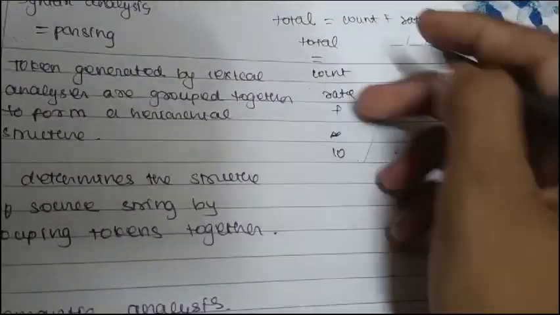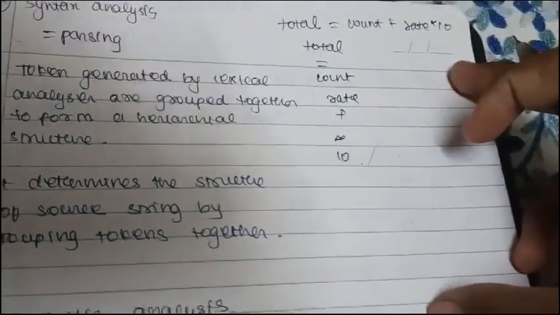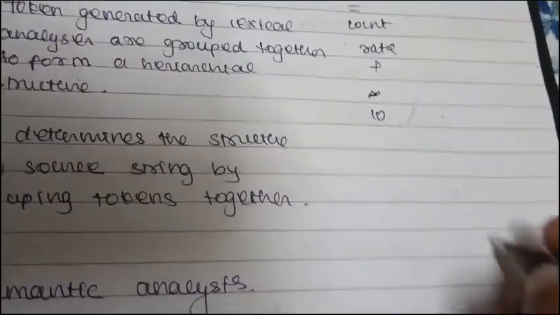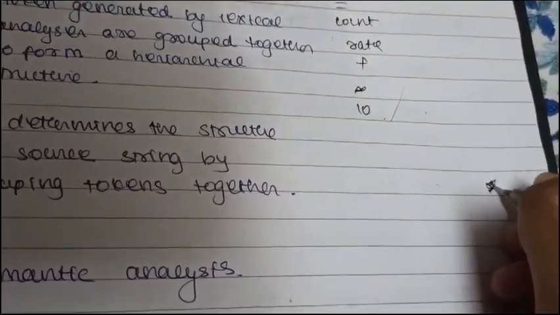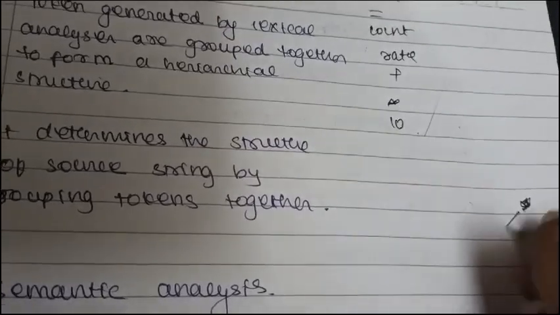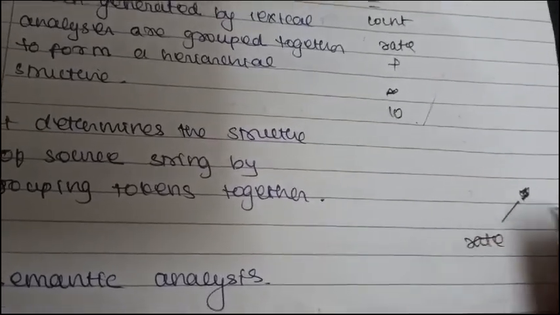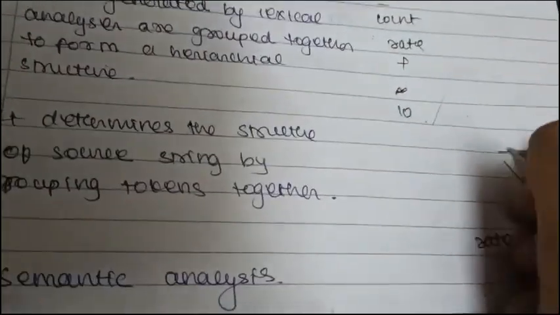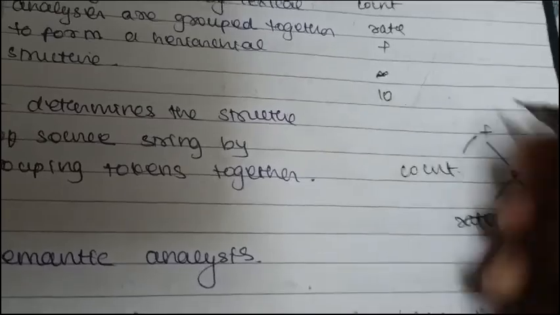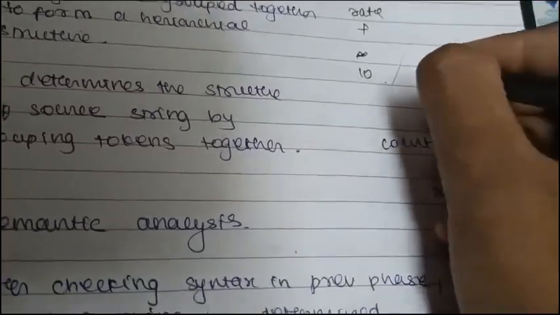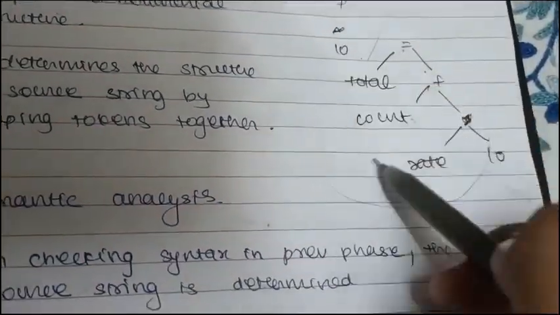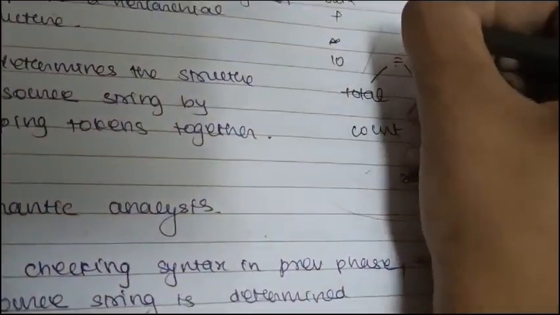From these tokens we'll form a parse tree. We'll start from rate into 10, which is added with the count, and this is assigned to the total. So this is known as a parse tree.